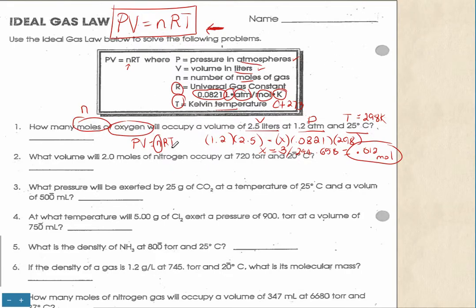So again, what we did here is we simply plug in the numbers. They must be in standard units, like pressure must be in ATM, volume must be in liters, and temperature must be in kelvins. We're looking for N, and so we plug in all the numbers and solve for what is missing. All right, now let's look at number 2.